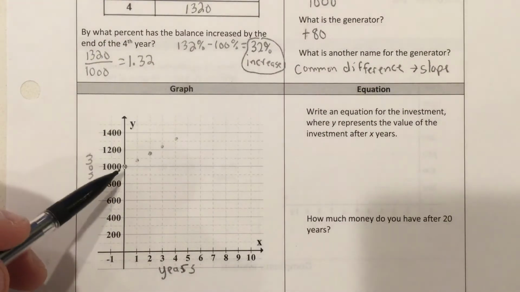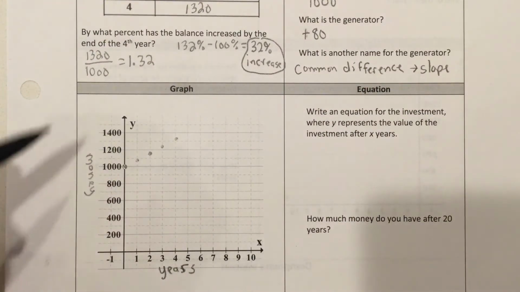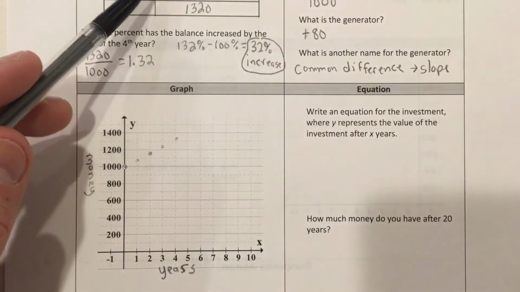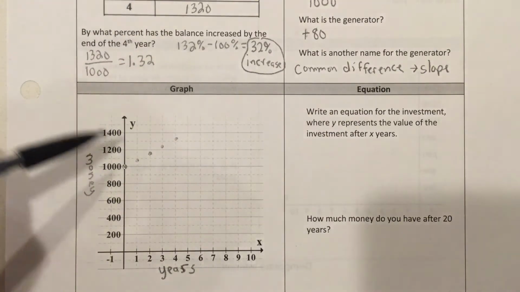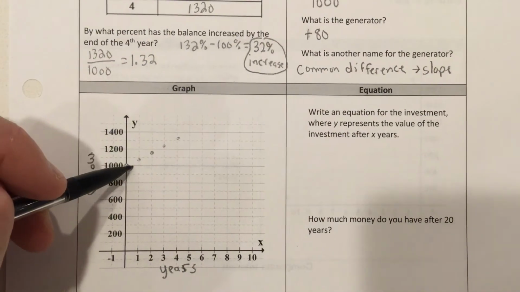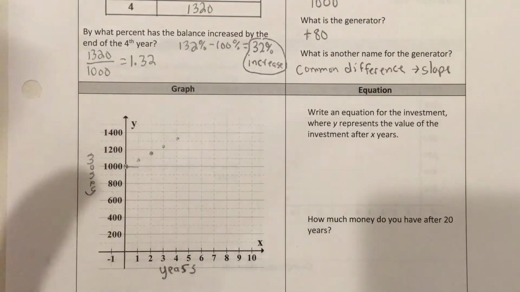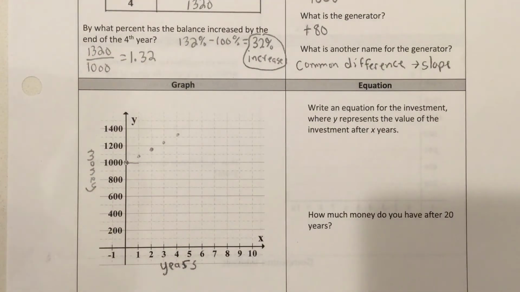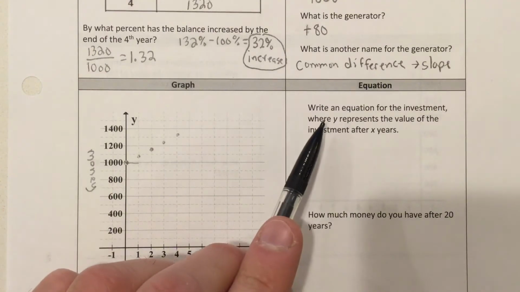For right now, we're going to not connect our points because we only get the interest at the end of the year. So our account really is kind of staying flat throughout the year and then jumping up. So we're just not going to connect them for right now.